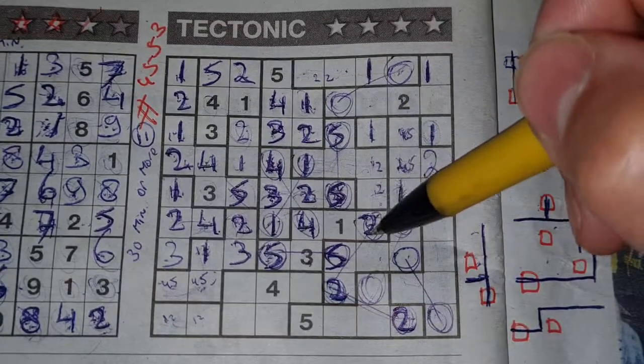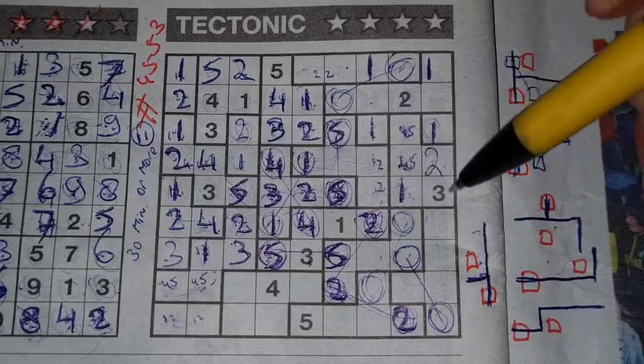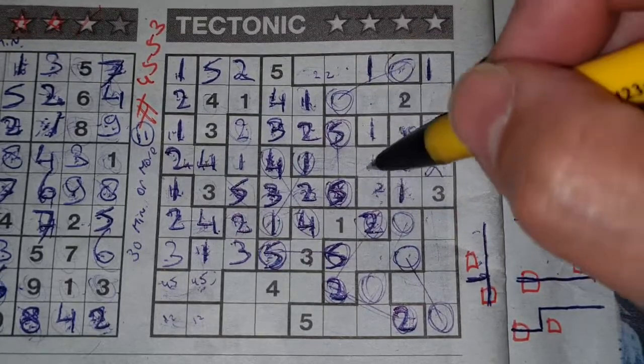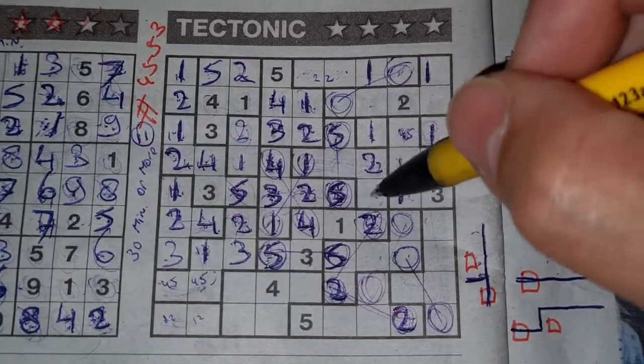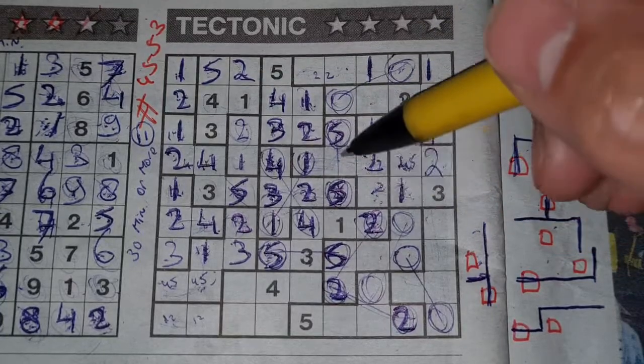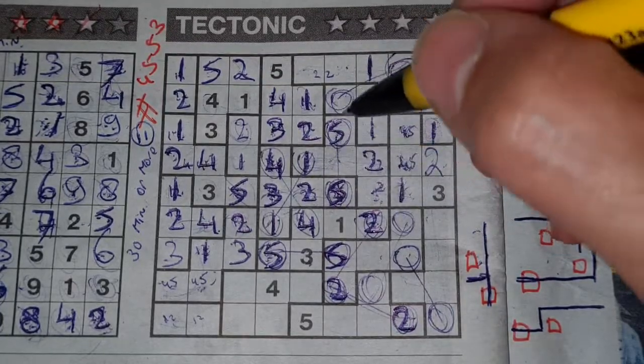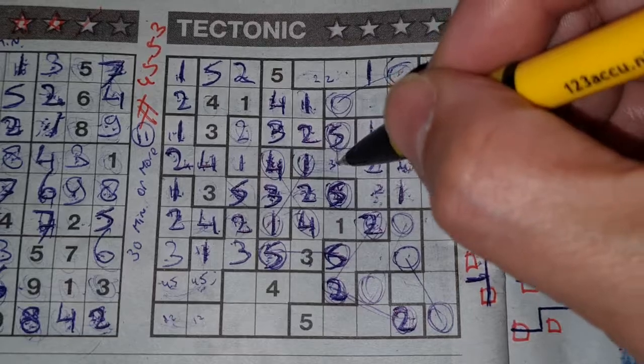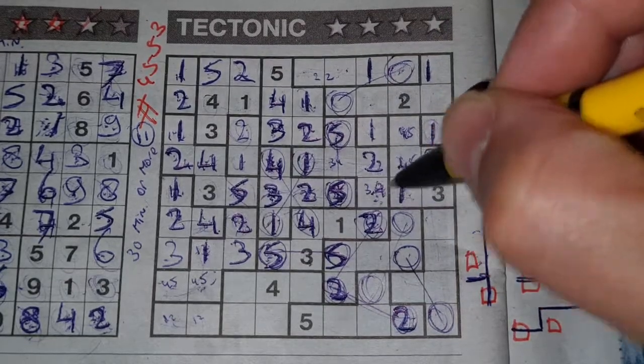Okay, now we have a 2 here. I've marked those 2 boxes with a 2, so this box can't be 2 anymore. That box should be a 2. 2 numbers left in this area for numbers 3 and the 4. Let me mark those. 3 and a 4.